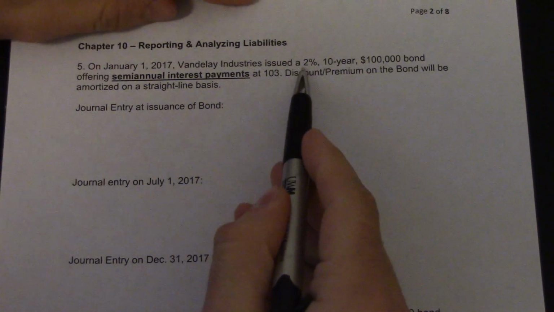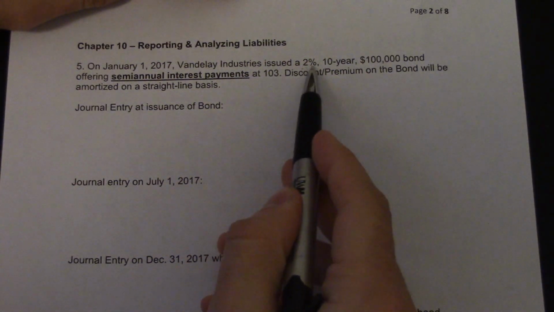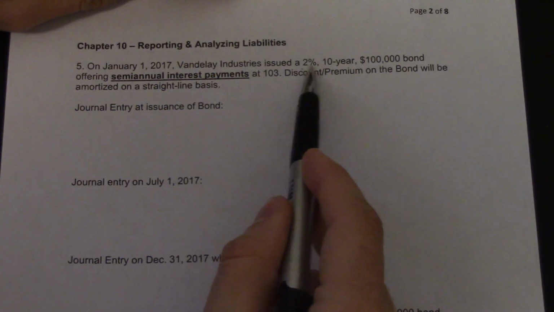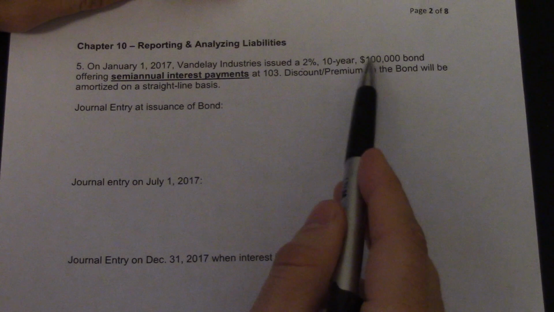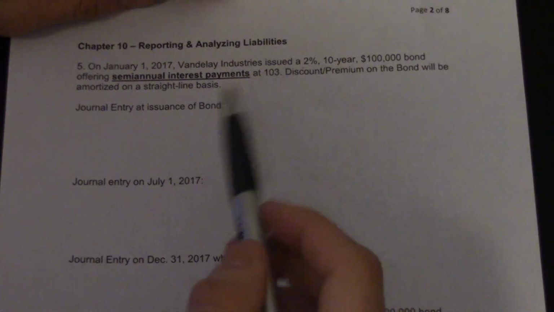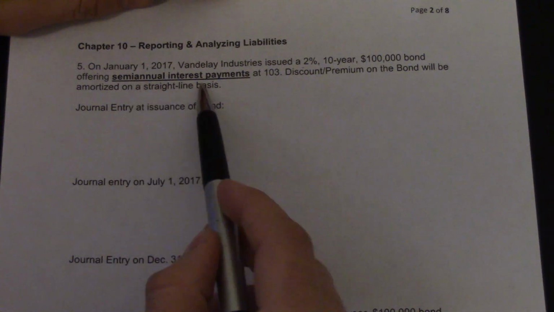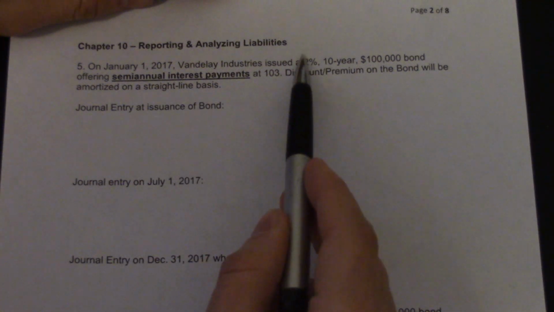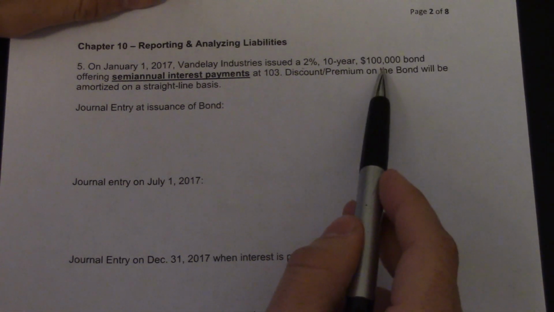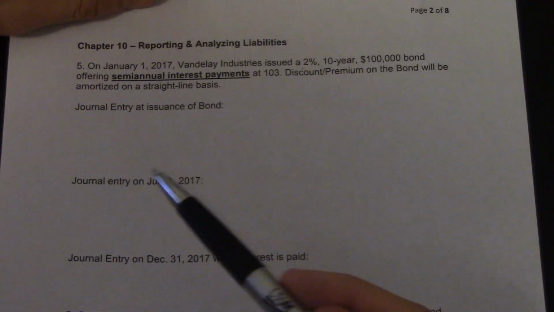This 2% is the payment, or the stated rate, or the coupon rate. There's a bunch of different names for it. The company is going to pay 2% of $100,000 every year. But since this is a semi-annual bond, we're actually going to pay 1% of the $100,000 bond every 6 months, or every half year.